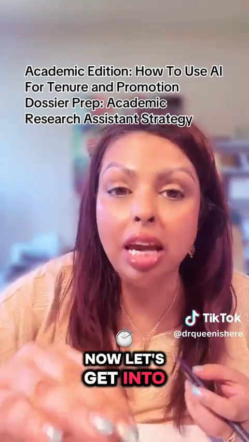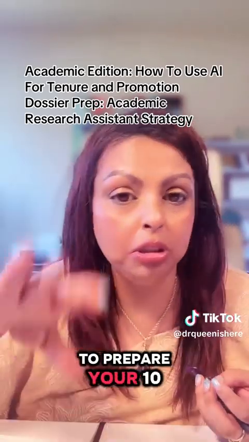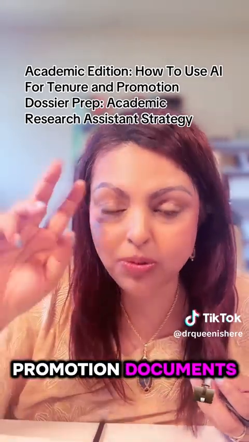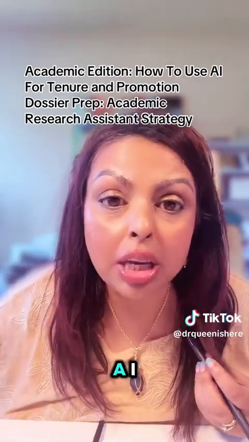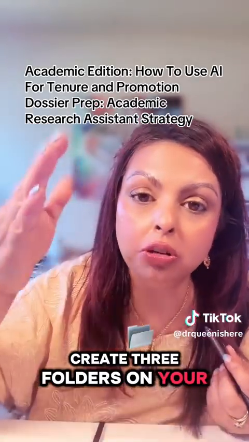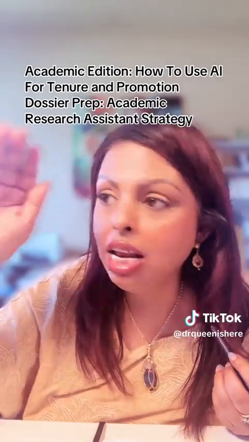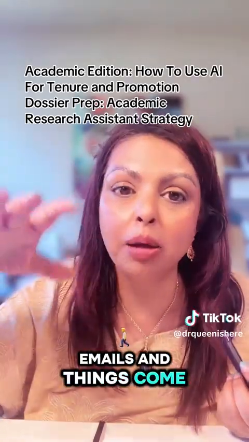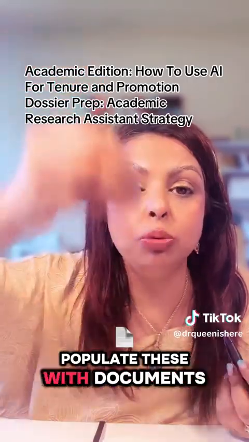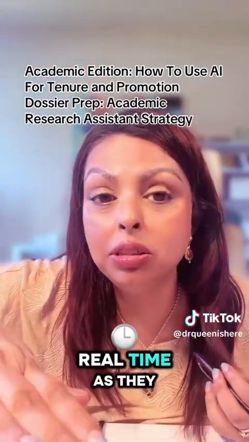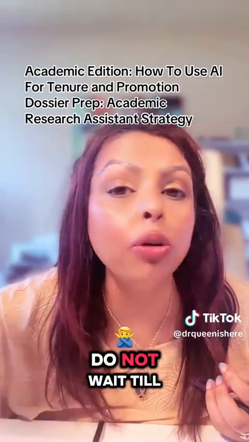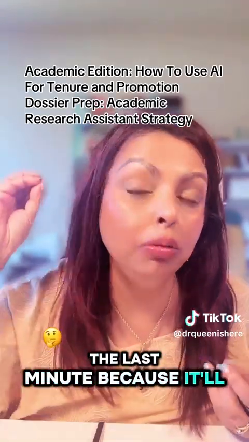Now, let's get into how to use AI to prepare your tenure and promotion documents. First, before you even use AI, create 3 folders on your desktop: research, teaching, service. Now, when you have emails and things come your way, populate these with documents, emails, and evidence in real time as they come in. Do not wait till the last minute because it'll be overwhelming.